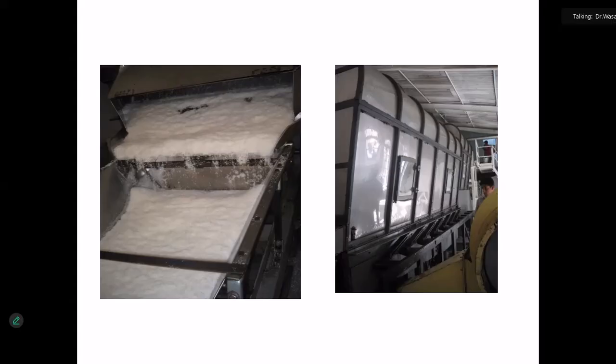ECP means endless chain plate. It is a chain, and around the chain small plates are there. That is moving. But FBD, fluidized bed dryer, means there is a fan blower here. Hot air comes from the bottom. So it is using the blower.